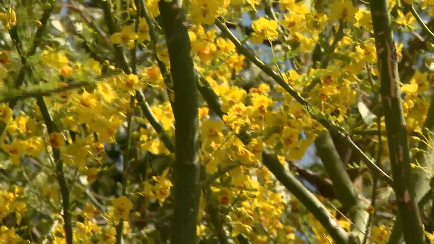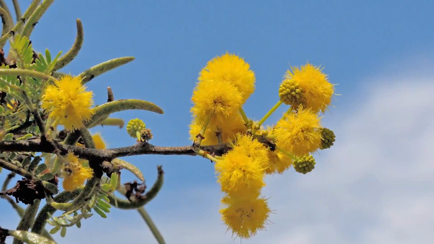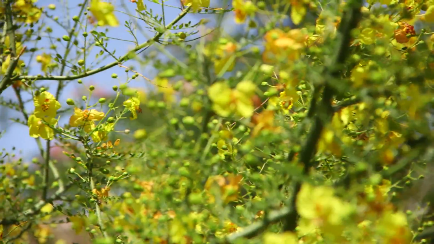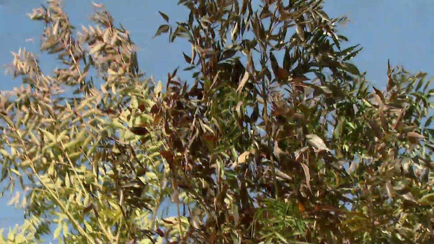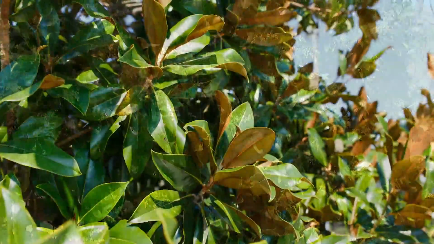Some good examples of drought-tolerant trees are sweet acacia and shoestring acacia, desert willows, palo verdes, and mesquites. These all have much smaller leaves than trees like ash, sycamores, privets, or magnolias.